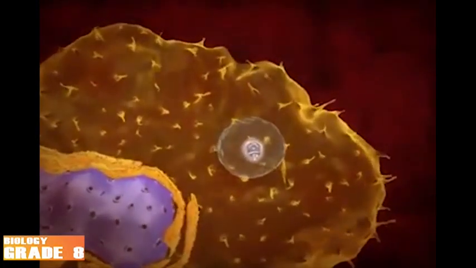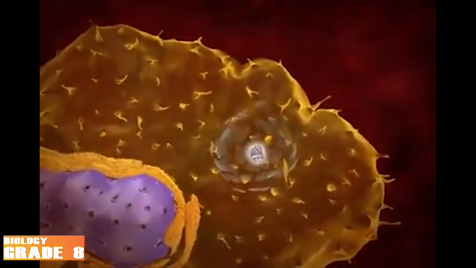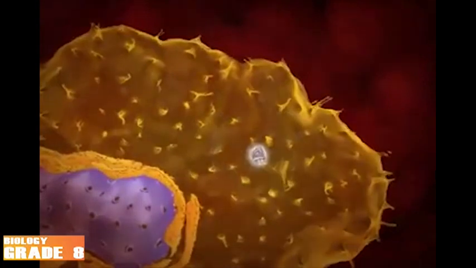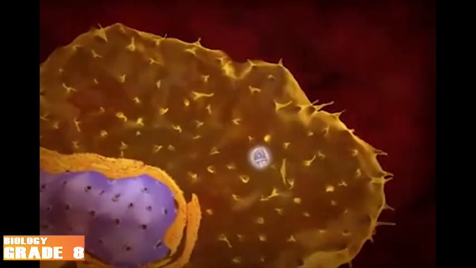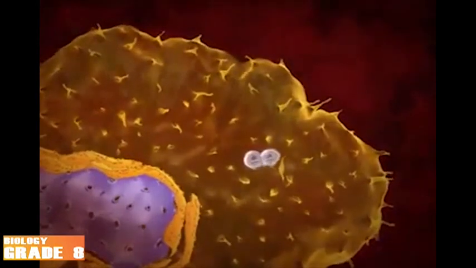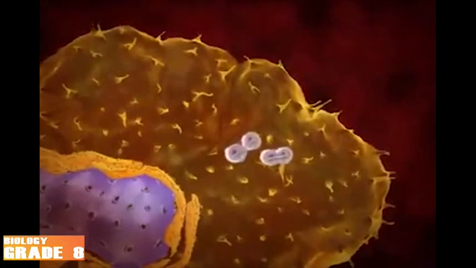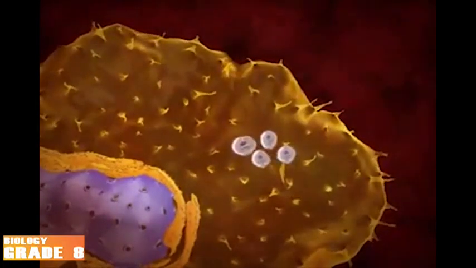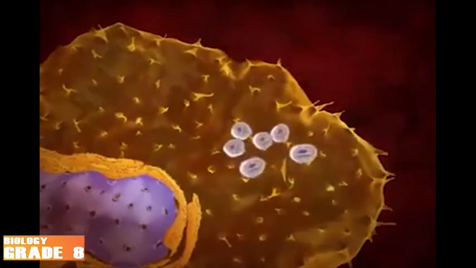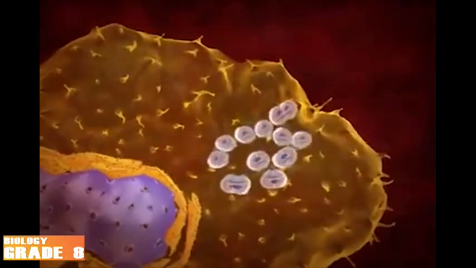This transformation is accompanied by the disruption of the parasitophorous vacuole membrane. The amastogotes are released into the cytoplasm of the host cell and divide multiple times. Observe how many mastigotes are accumulating through the division process.